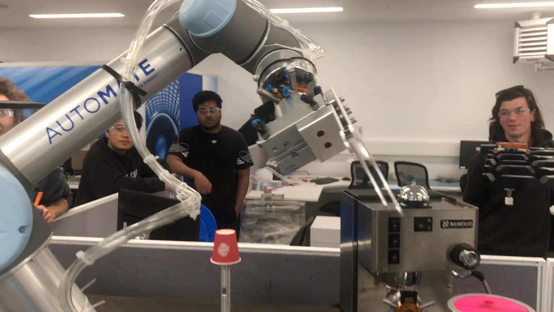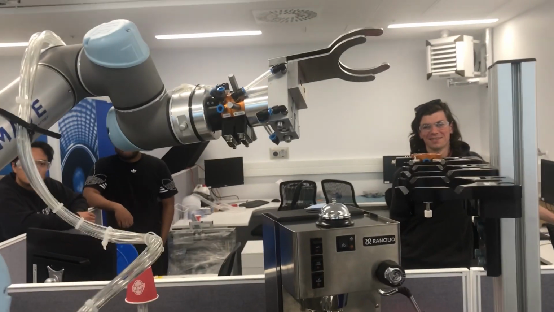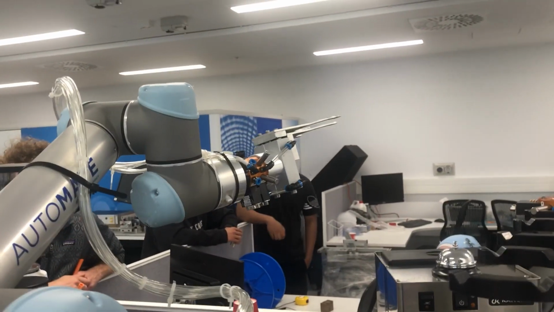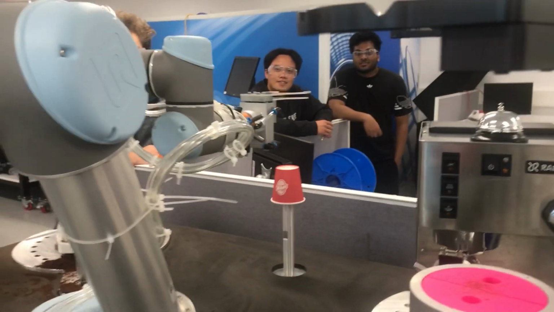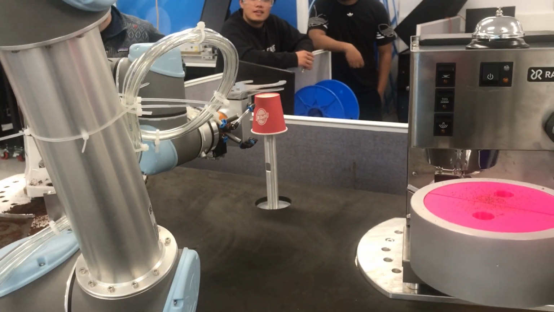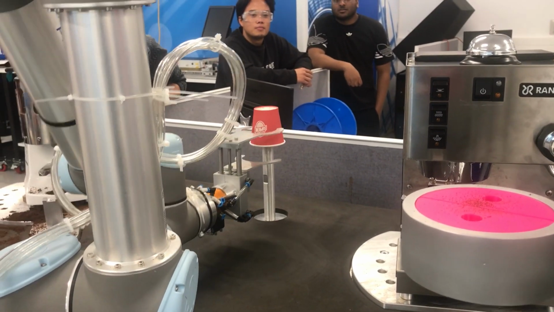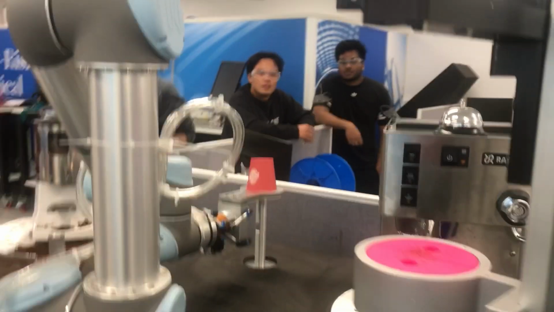So this next part we actually mess up, as we had a collision with the cup stand. What happened was we didn't get to test out this part, as it's one of the later parts in the series of movements, and we thought that we corrected for the cup height, but we accidentally had a collision here, so yeah, it knocks it out. Nothing we could do about it. It's all good though.